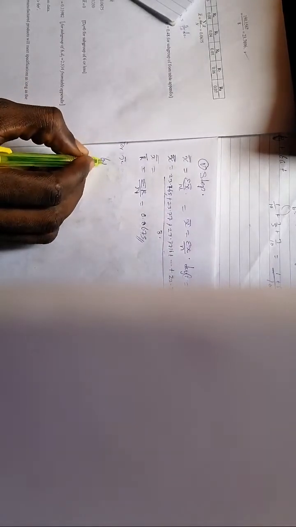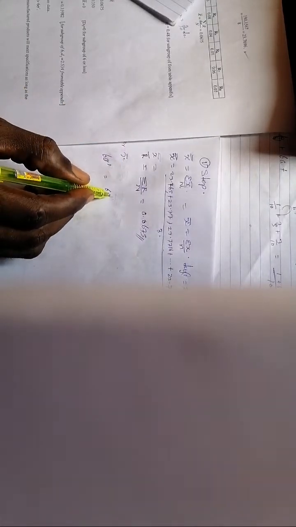So now, process capability. The next one is, they say we should find the process capability, which is 6 standard deviation, which is equal to 6 sigma, which is equal to 6 R bar all over D2.